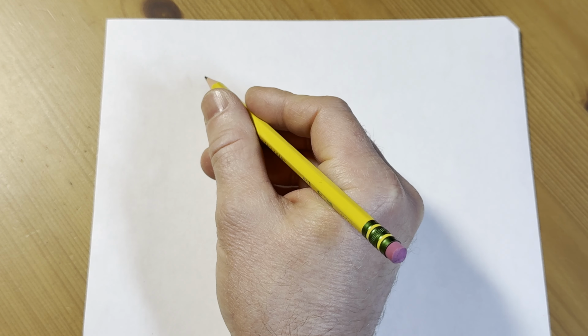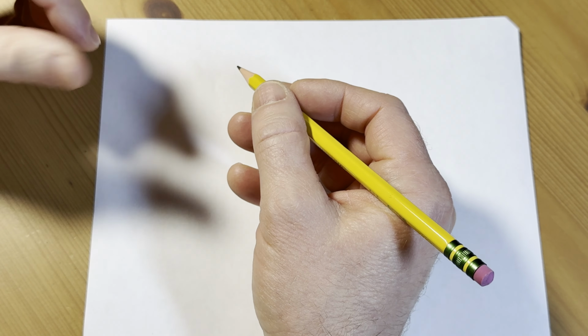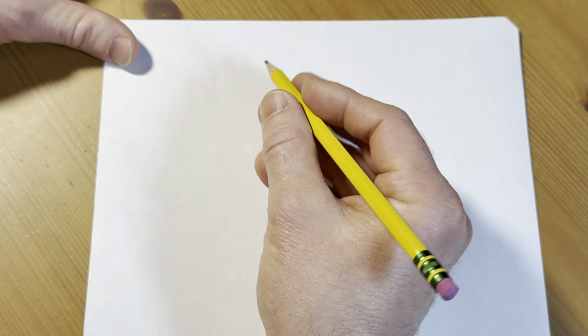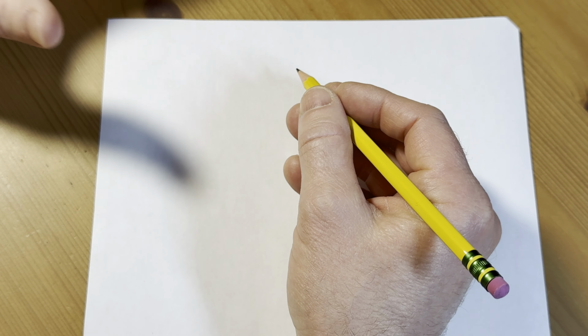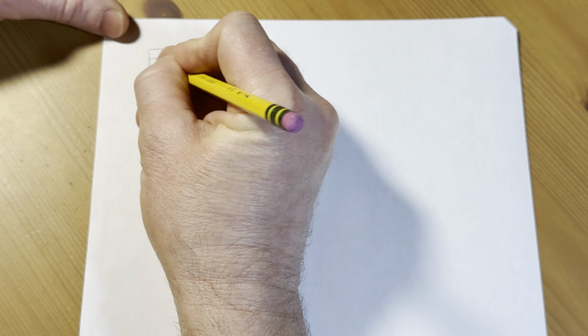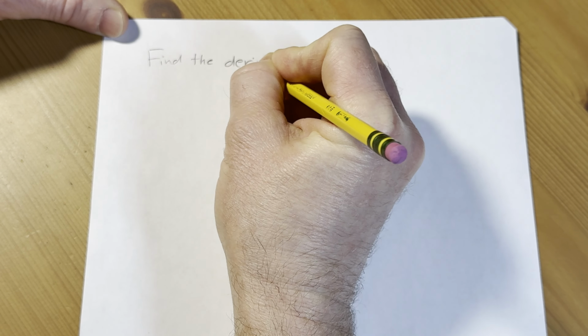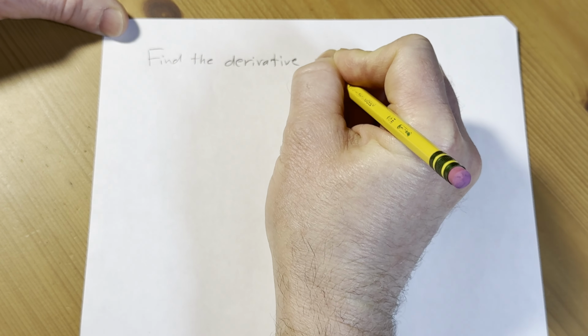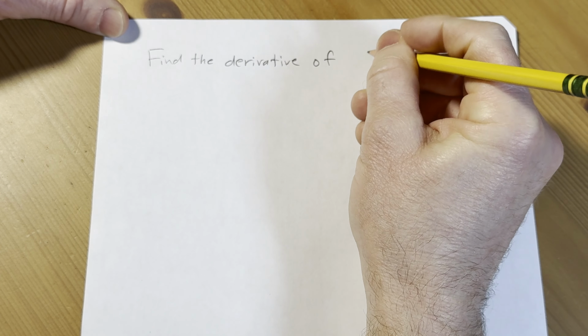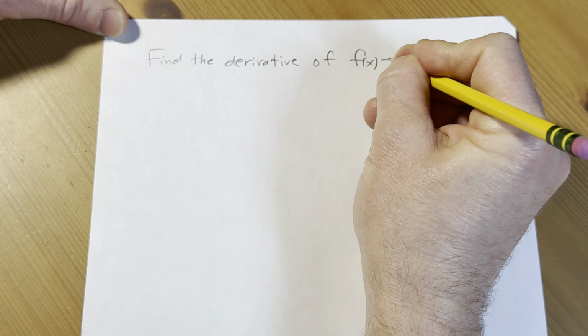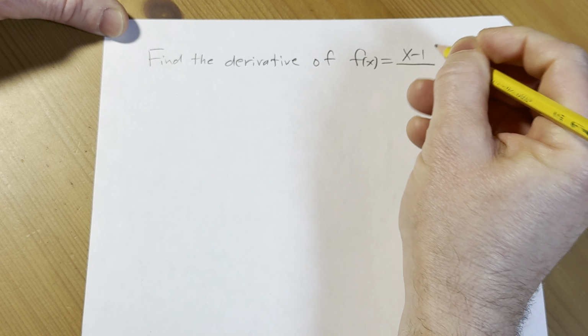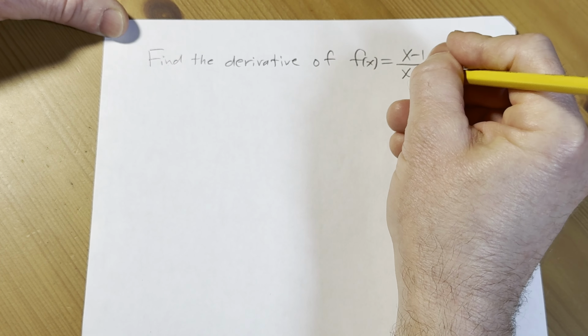Hi, in this video we are going to do a simple calculus problem. We're going to find a derivative. So the question at hand is to find the derivative of, and our function is going to be f of x equals x minus 1 over x plus 1.